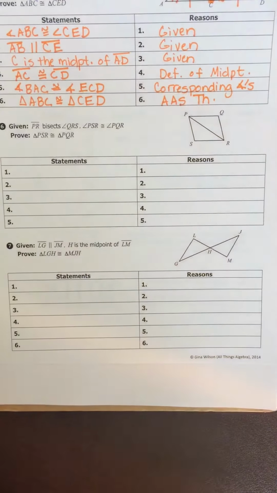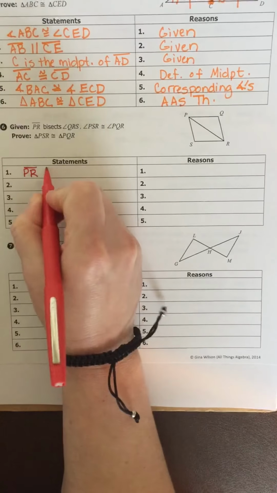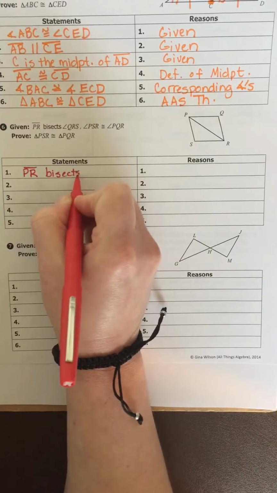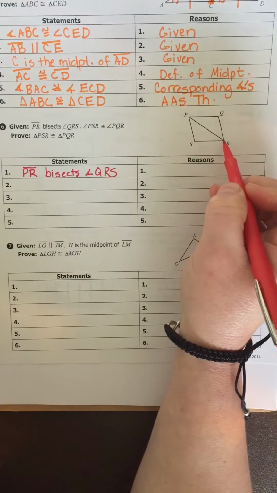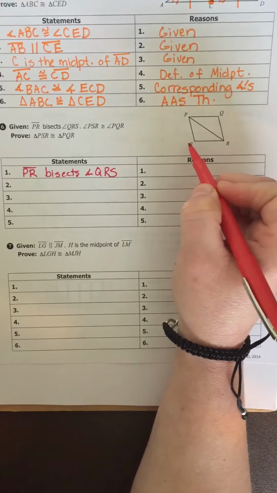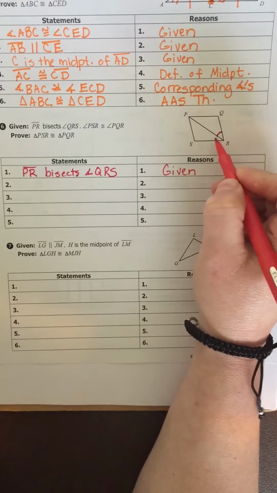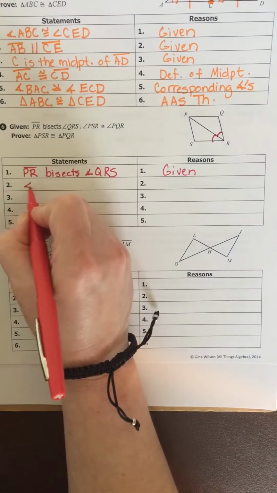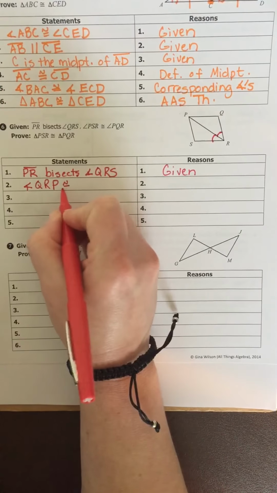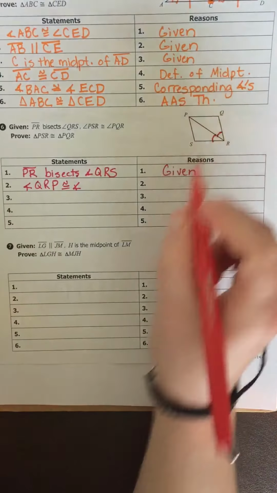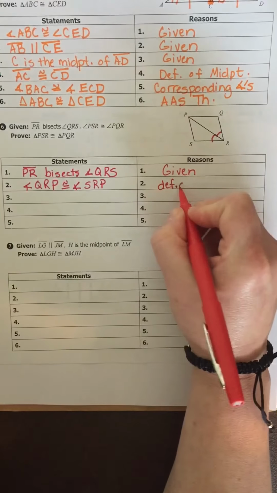I think I'm gonna go with red. All right, first they tell us that PR bisects angle QRS. So let's see here. PR bisects QRS. All right, that's given. And let's go ahead and say if this is bisecting, that this angle is the same as this angle. So I'm going to say angle QRP is congruent to angle SRP. And that's the definition of an angle bisector.